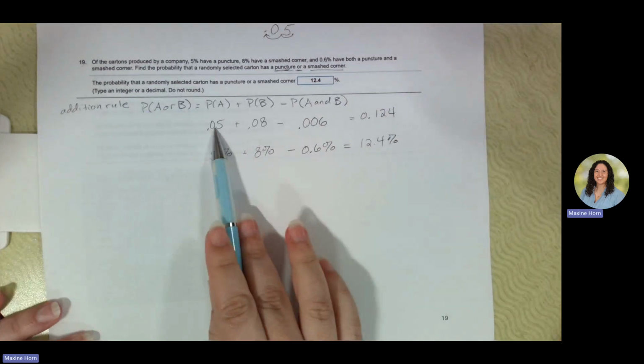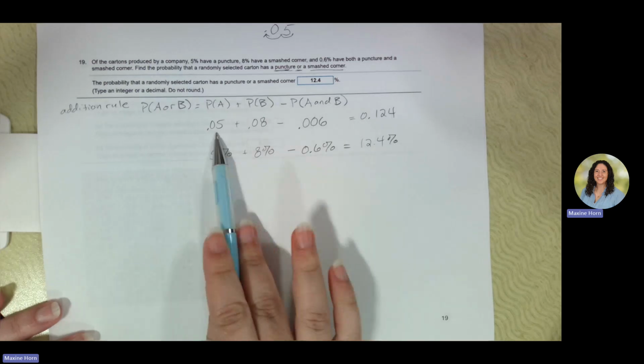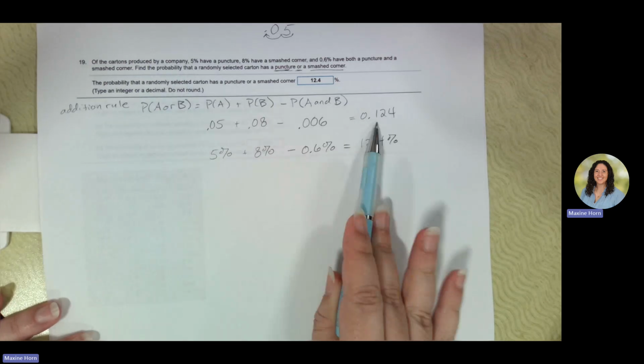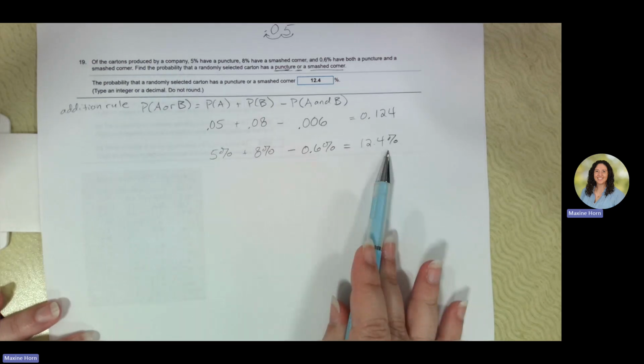For this problem, you do it this way and you're going to get your answer already in the right format. But you want to make sure you're comfortable doing it the other way too, because there are going to be plenty of problems where you have to give the decimal form, not the percentage form.